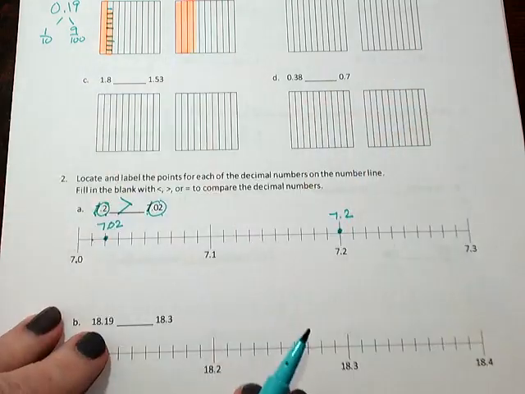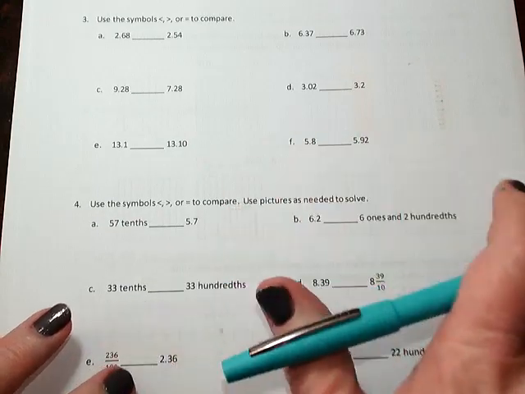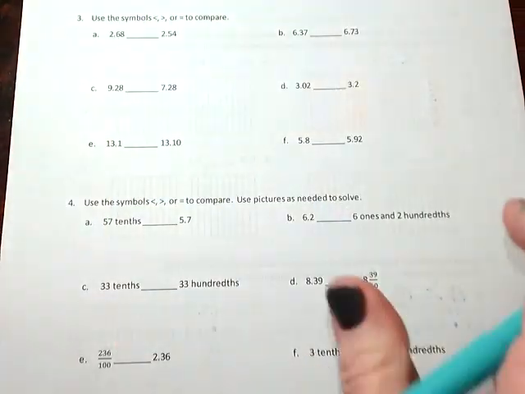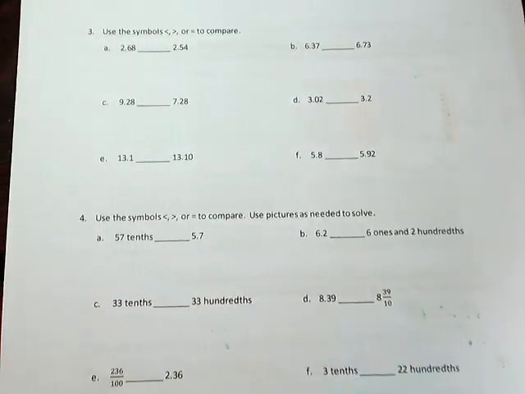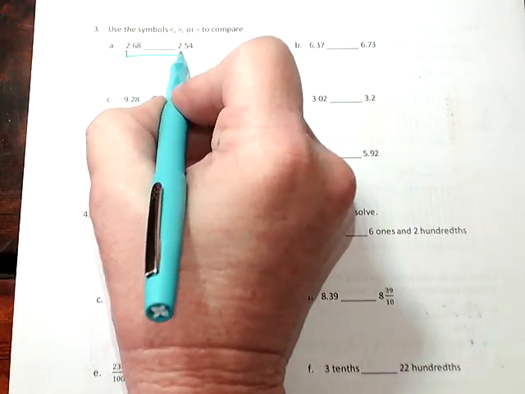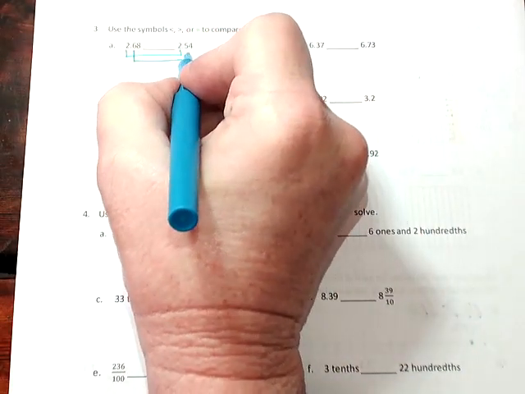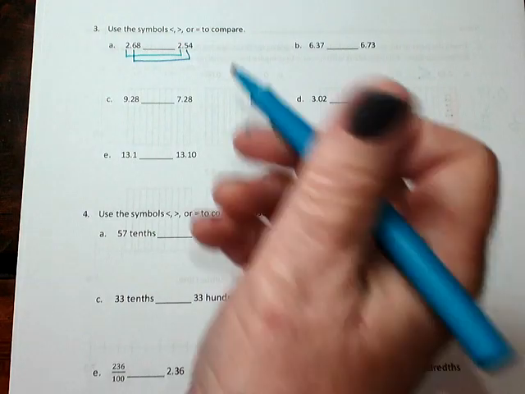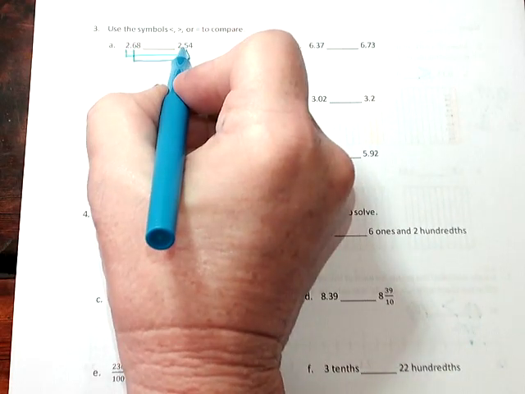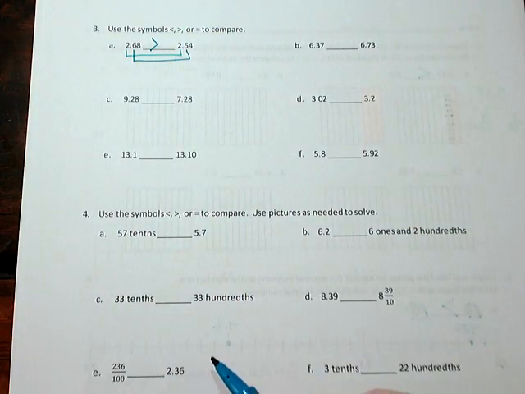Now, as you're looking at this information, you're also going to be able to solve it just by looking at the symbols. And in this situation, you're actually going to get to choose which way you want to solve them. So I have a 2 in the ones place and a 2 in the ones place. Those are equal. And I have a 6 in the tenths place and a 5 in the tenths place. Well, I know that 6/10 is more than 5/10. So right there, I can stop comparing because I know that 2 and 68/100ths is bigger than 2 and 54/100ths.